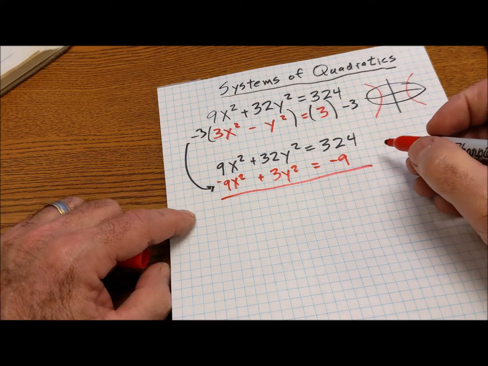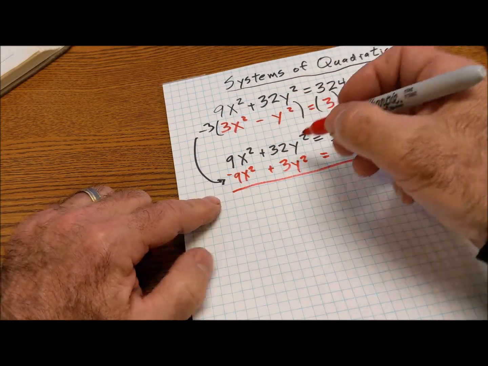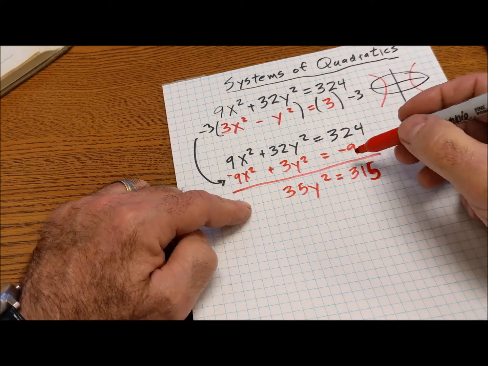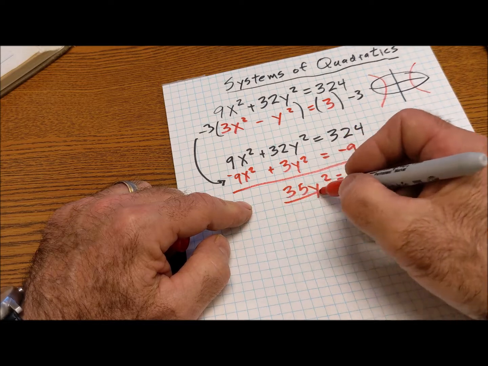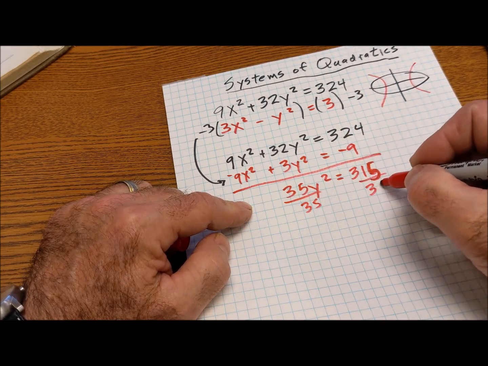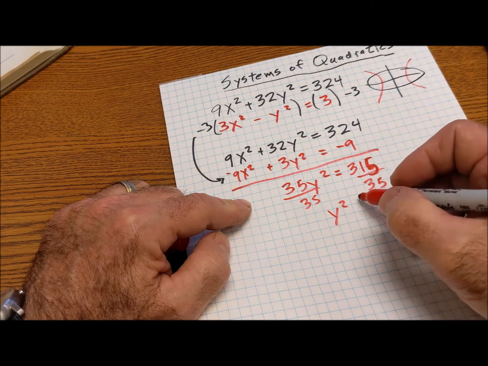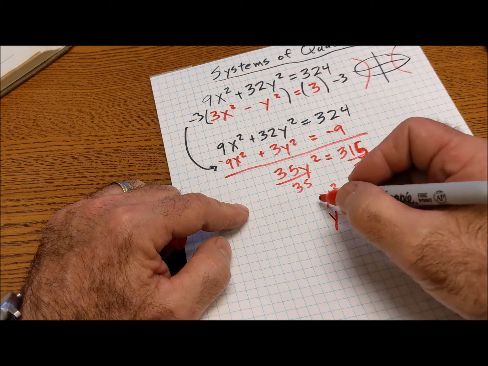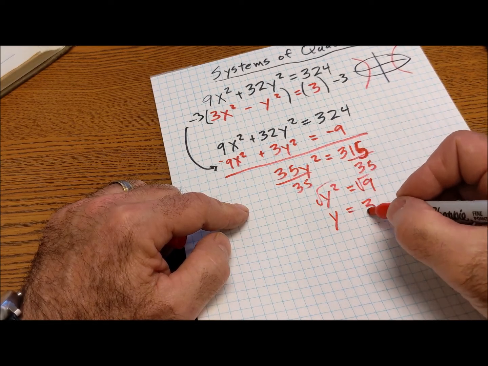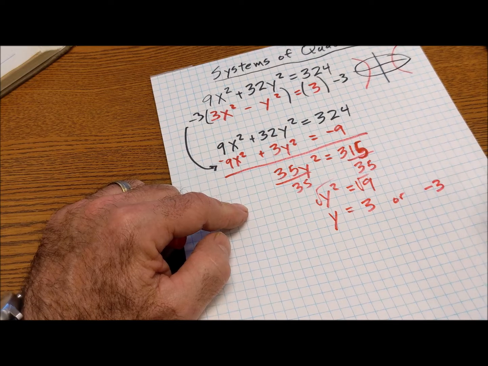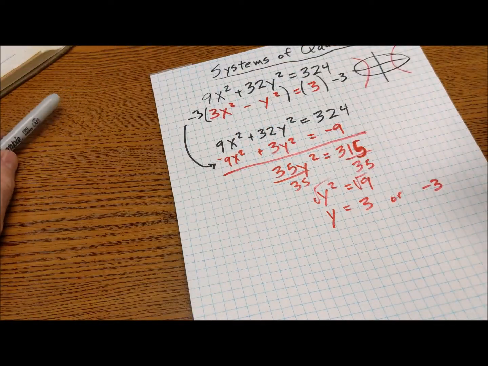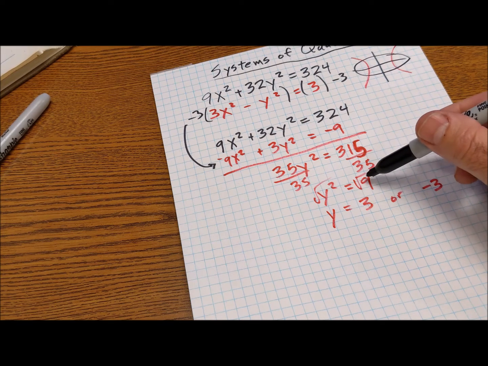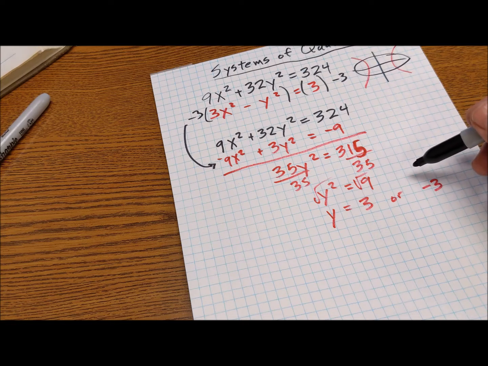I'm going to combine those two equations, and the x squareds are going to drop out, giving me 35y squared is equal to 315. I divide both sides by 35, and I get y squared is equal to 9. So then the square root of both sides is going to be y is equal to 3 or negative 3. A lot of times in Pythagorean theorem you discard the negative, but here you're going to have two solutions because the square root of 9, 3 times 3 is 9, or negative 3 times negative 3 is 9.